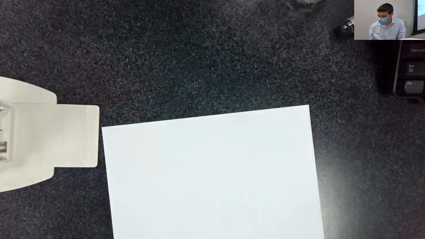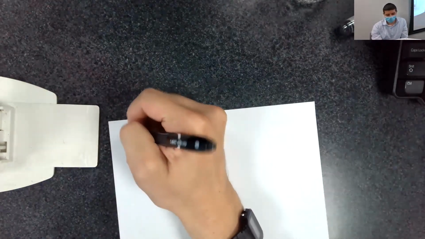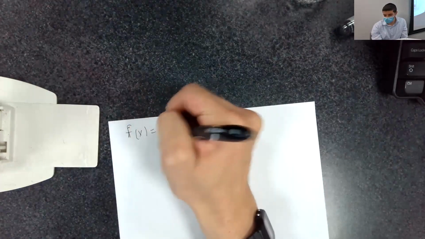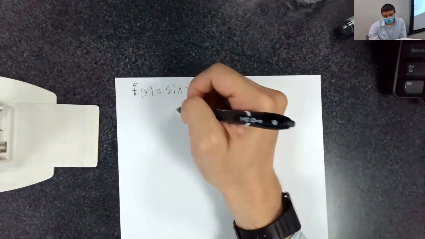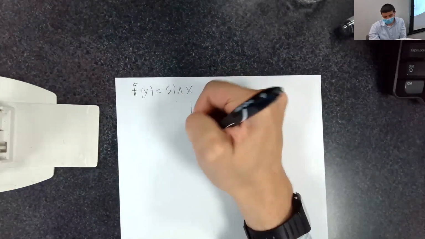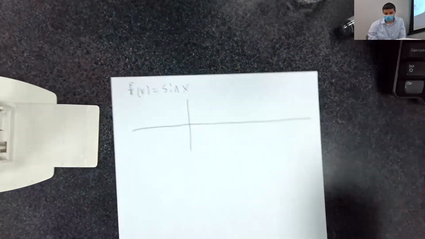See, what should we review? Should we review sine and cosine? You guys remember the trig functions, sine and cosine? Okay. Let's see, f of x equals sine of x. These are the waves, the wave functions. Most common one.